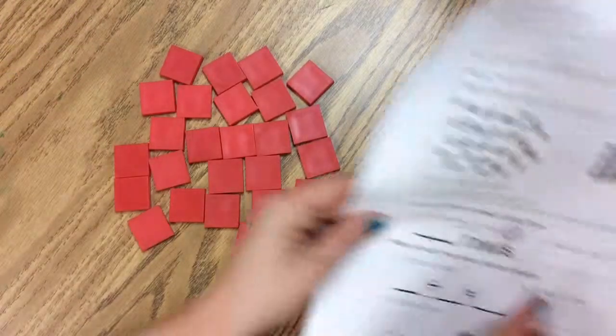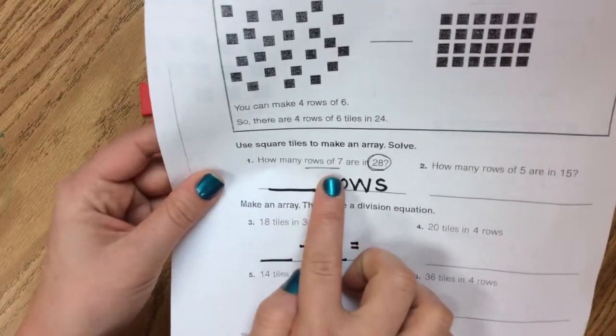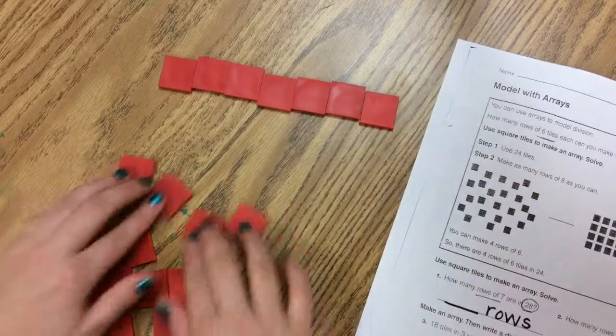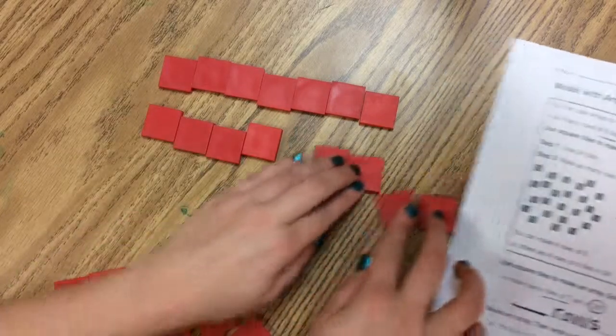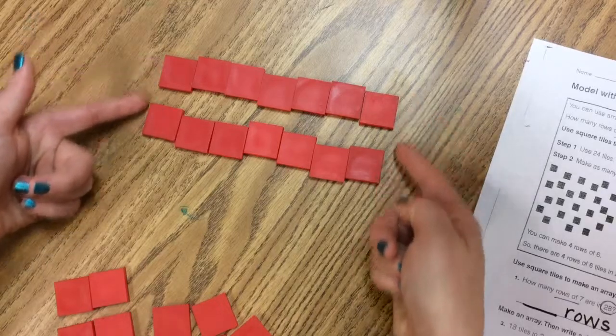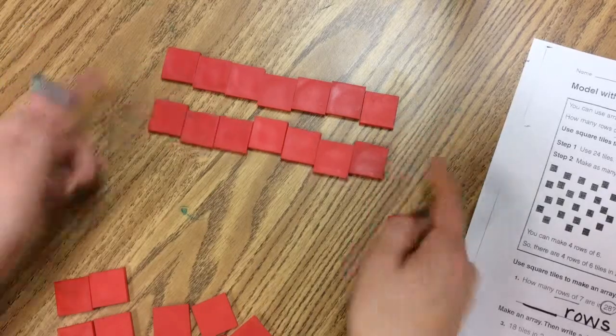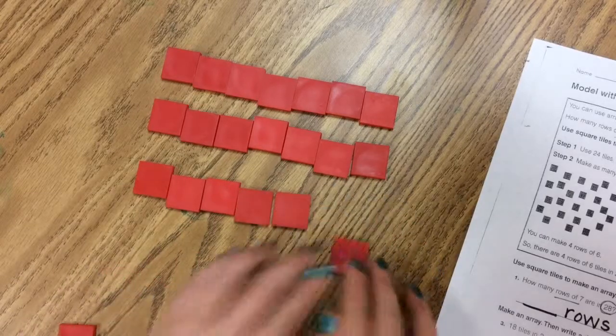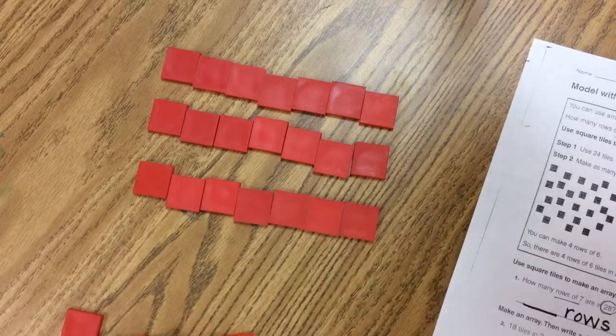All right, and again, I'm looking back at what I've underlined, rows of 7. Okay, so 5, 6, 7. There's 1 row of 7. And I'm going to keep doing that. The nice thing about these color tiles is they're all the same size, so I can kind of match it up from the beginning to the end to see that they are equal sizes. Because remember, they must be equal groups or equal rows, same thing.